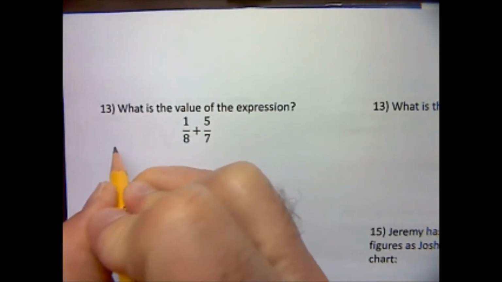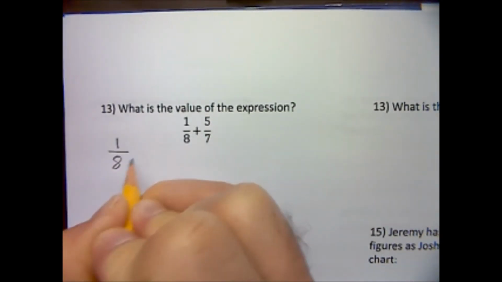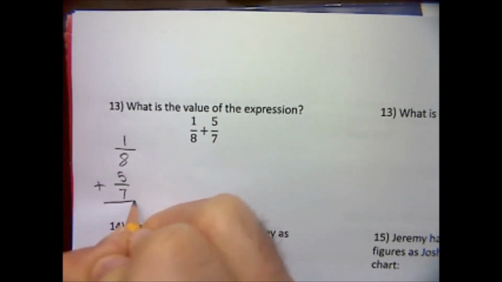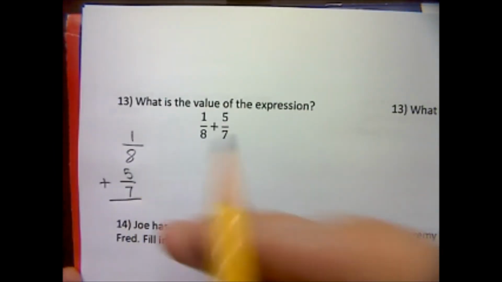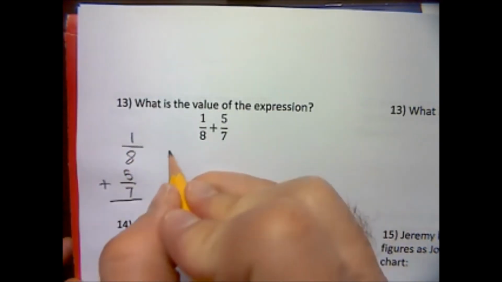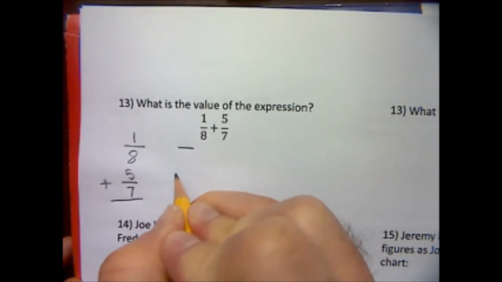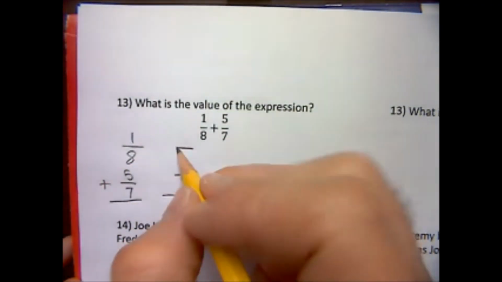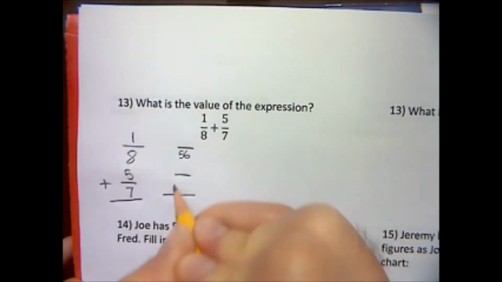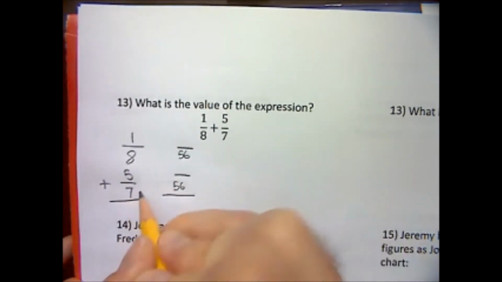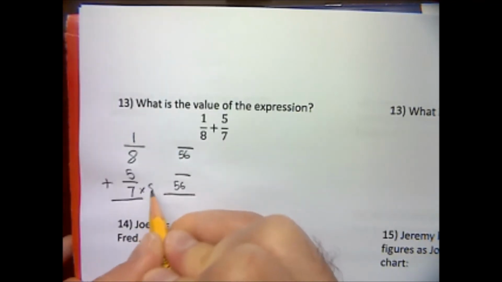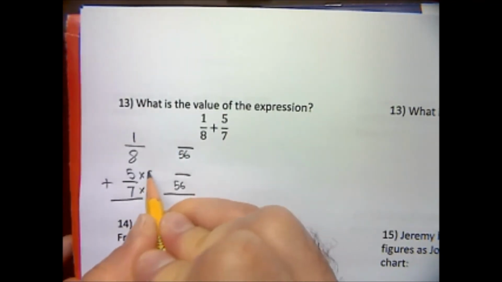All right, so we're going to do 1/8 plus 5/7. And this, of course, we can't do it because we have different denominators. So we're going to do fraction bar, whole line. 8 and 7. Well, I just do 8 times 7 is 56. That can be our common denominator. Then the middle step. 7 times what equals 56? Well, that's 7 times 8. So I got to multiply the top of that fraction by 8.